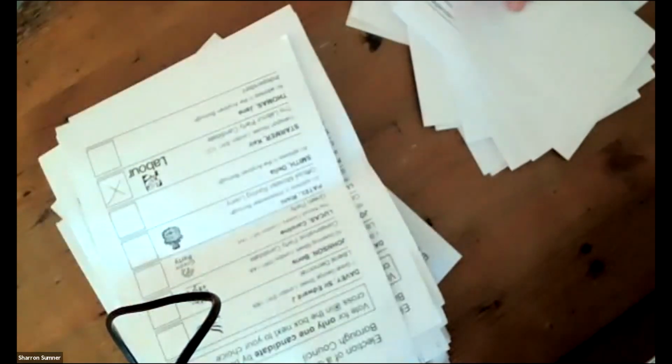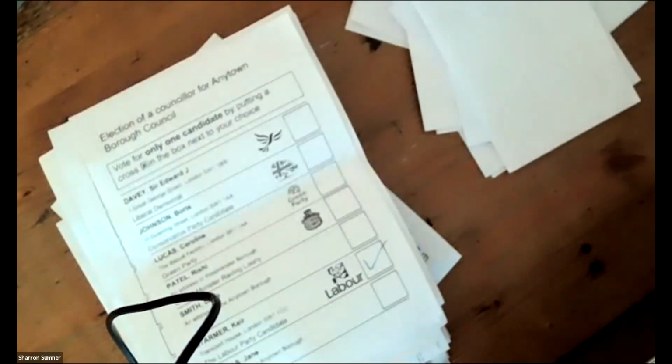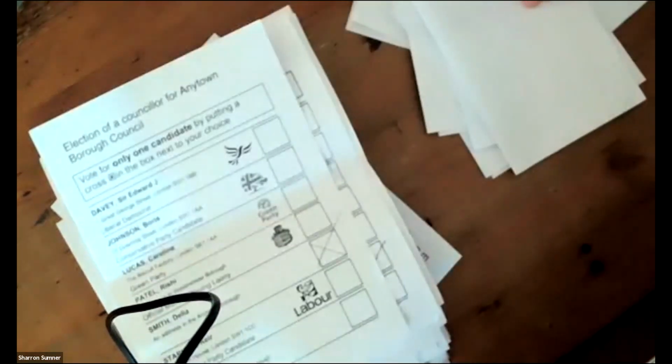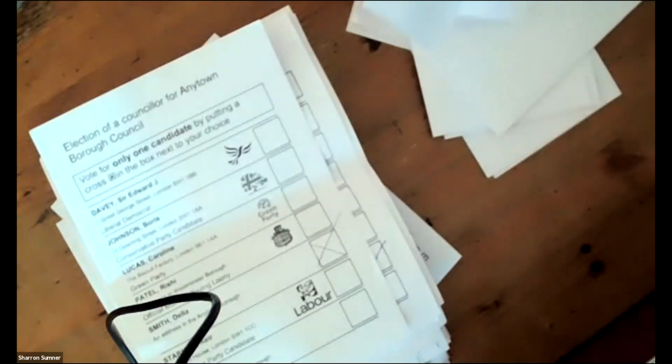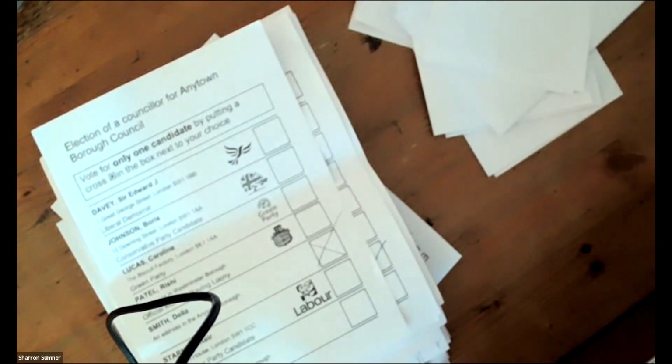I hope you've all seen the lovely candidates' names. Ooh, we've got a Delia Smith standing apparently as an independent. Ed Davies standing. Boris Johnson is.